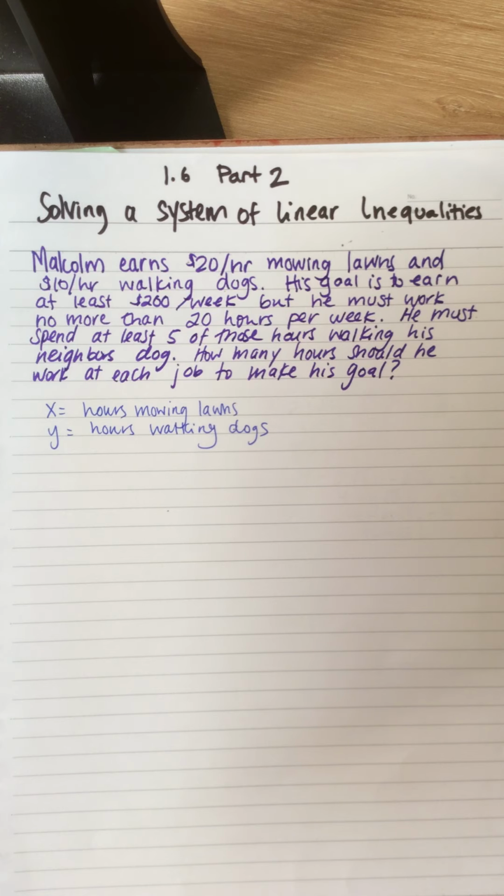So I went ahead and set the variables of X is the number of hours mowing lawns and Y is the number of hours walking dogs, because those are the two things we have to figure out. So we have to set up our system first. We have to write the inequalities. So let's start with that.